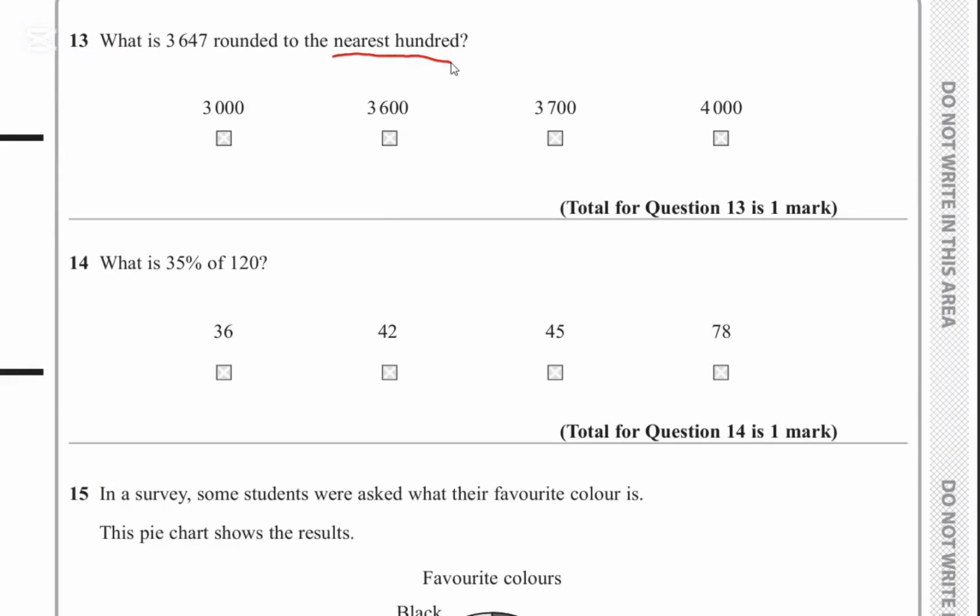Rounding to the nearest hundred. So this is ones, tens, hundreds. That means we're looking at the 6. When you're looking at the 6, you want to take a look at the place value right before it. It's 4. Since it is 4, I don't add 1 to the 6. So it's just going to be 3 and 6. I'm not adding 1 to the 6, and in the place of 4 and 7, I just put zeros, which is the answer.